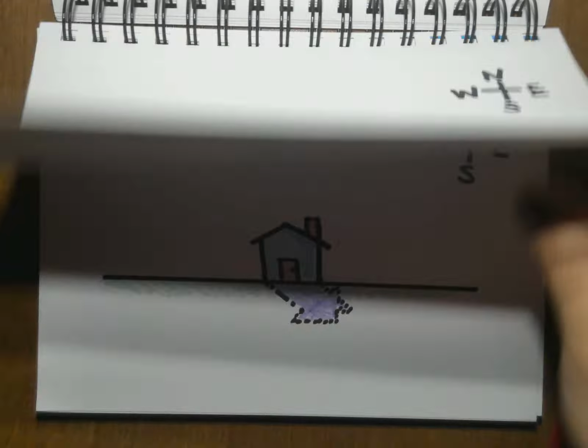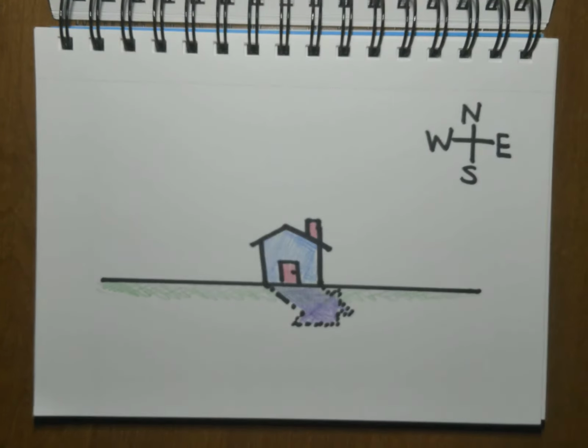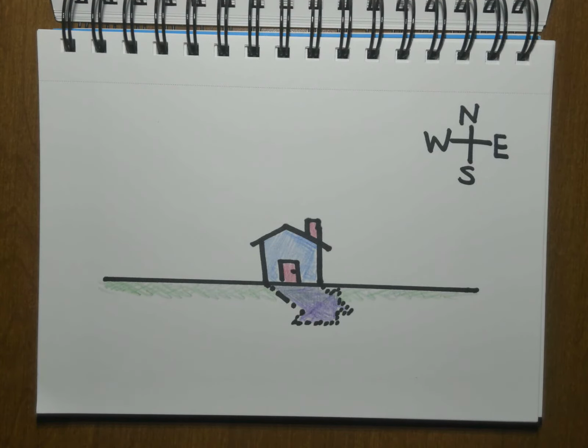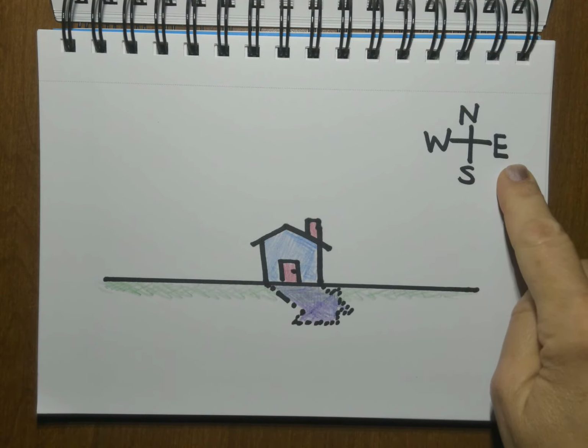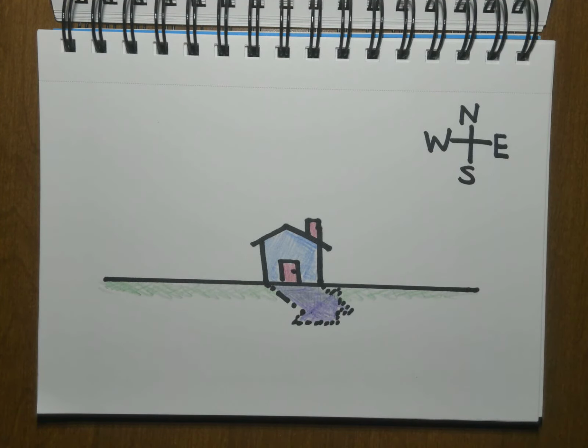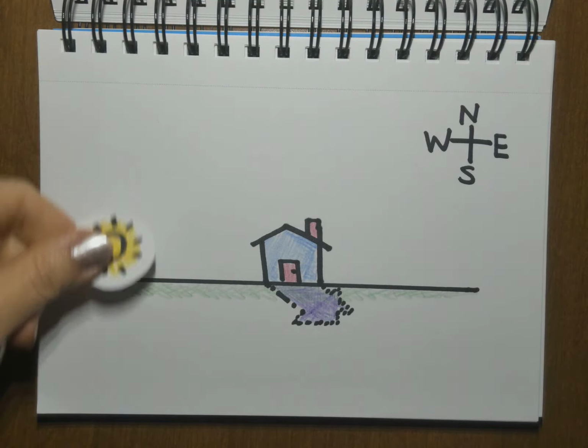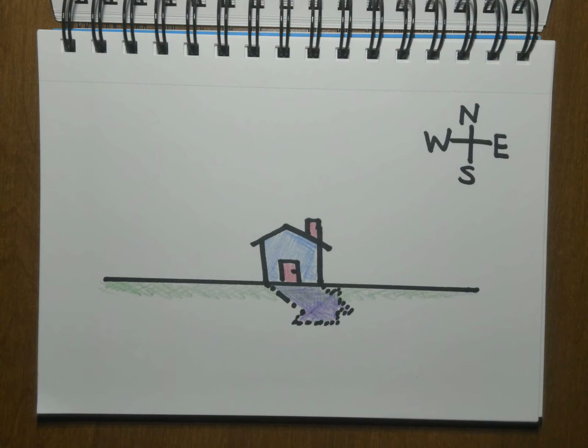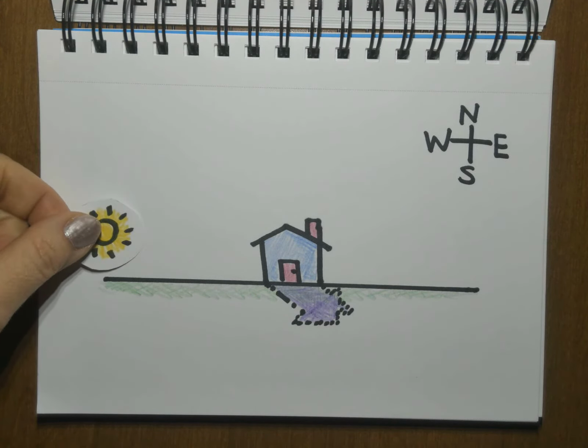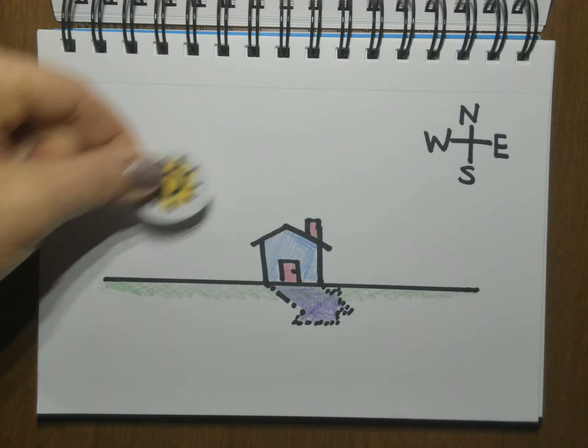Let's try one more. Oh, that one's different. All right, let's start with direction. Is the shadow in the east or the west? The shadow is in the east, so the sun should be in the west because it's opposite. Now we have to decide where to put it. Is the shadow long, short, or somewhere in between? Oh, in between. So where should I put my sun? Should it be low? Should it be high? Or somewhere in between?